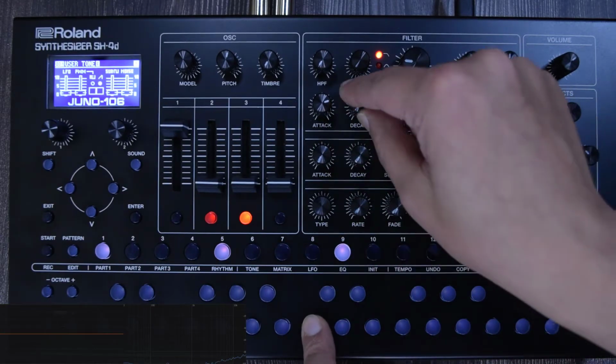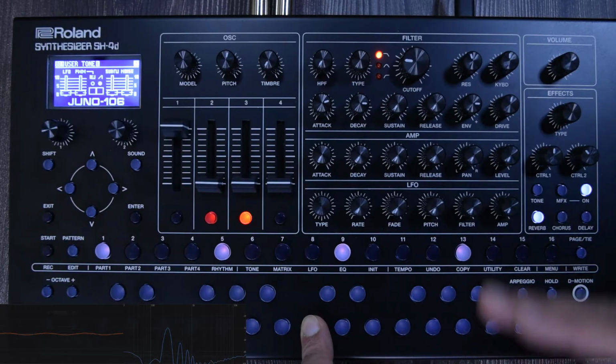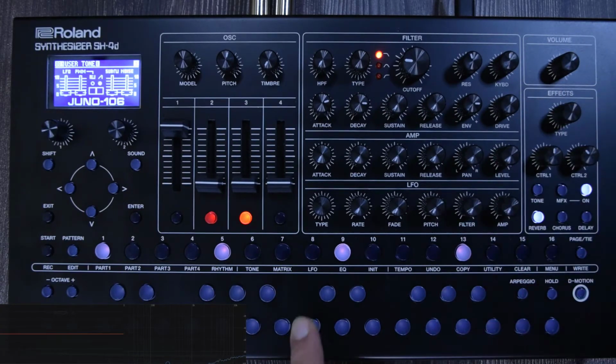And the decay is going to be how it goes down. So if I add some decay, it's going to go up slowly and then go down slowly. And I'm still pressing the key. Now, all of this is just envelopes 101. If you already know how this works, maybe it's a little bit boring. Maybe you can skip it.